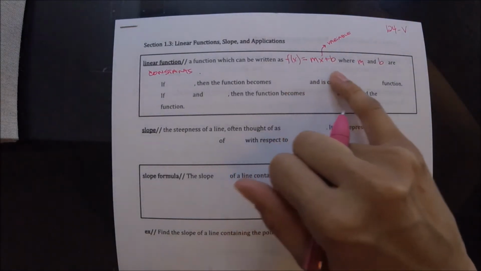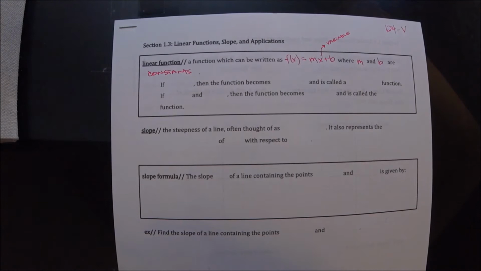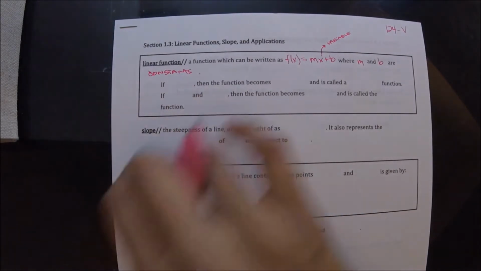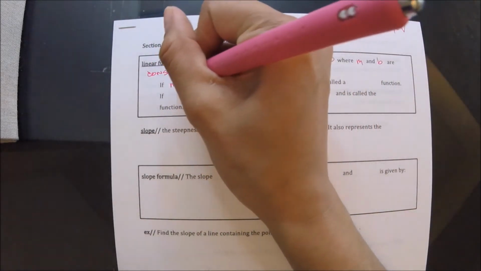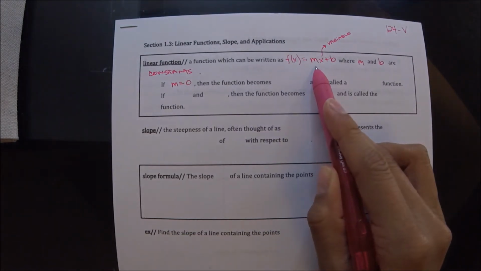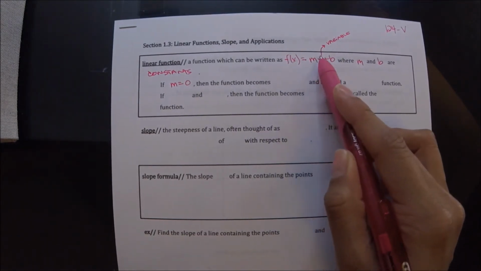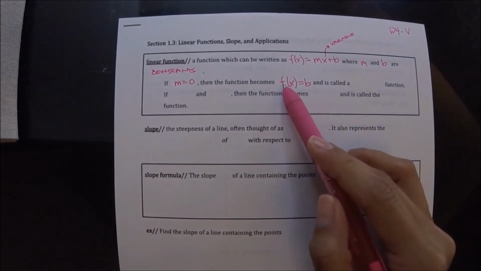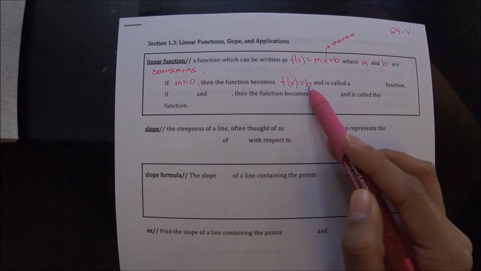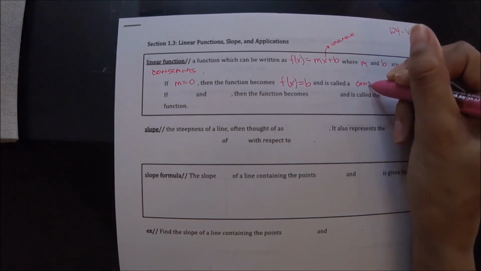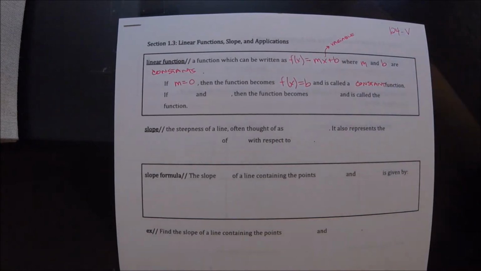So if you have a function in this form and then you try to graph it, it would create a line. And then two subcases here. If the number m is 0, well, if we plugged in 0 here, that means it would just be f of x equals some number, and that is called a constant function. So you'll see that sometimes.